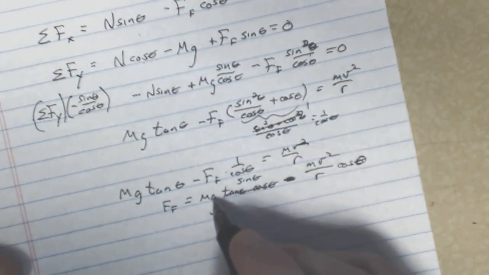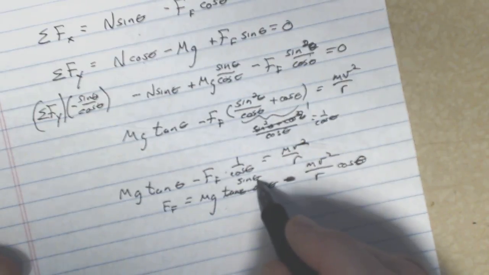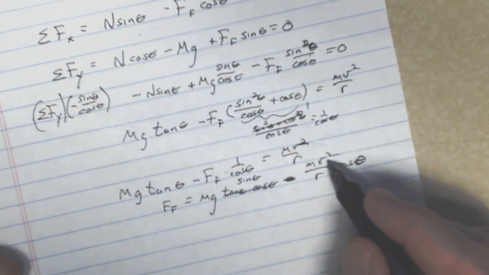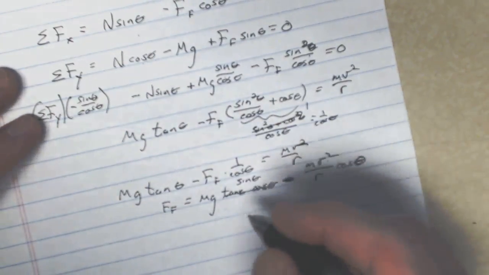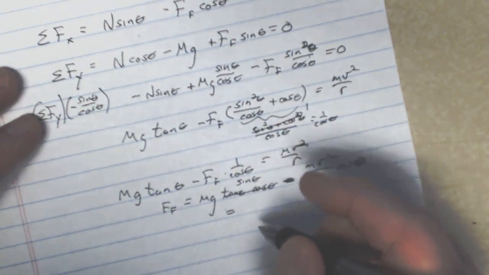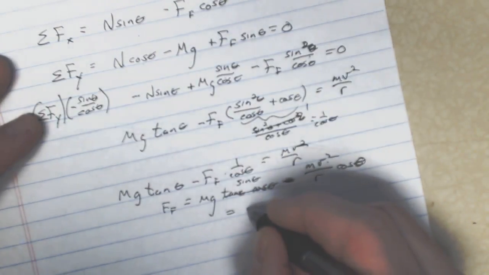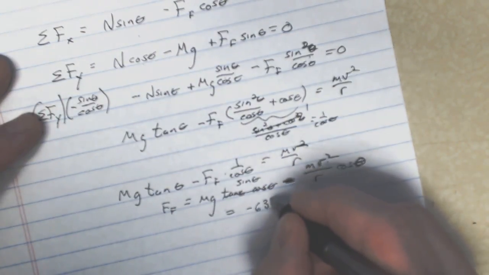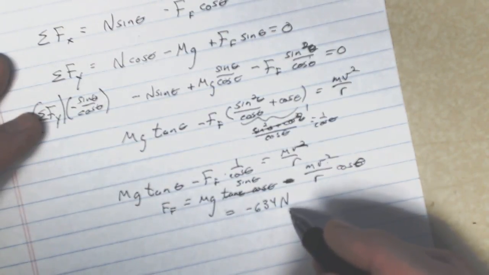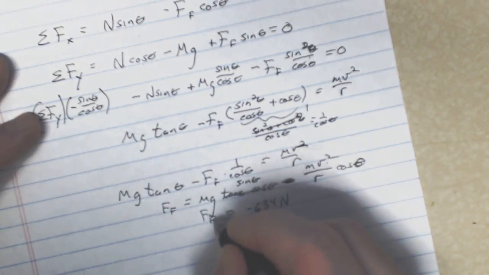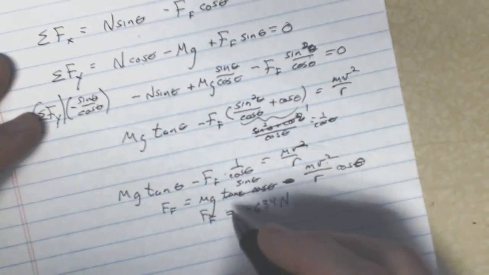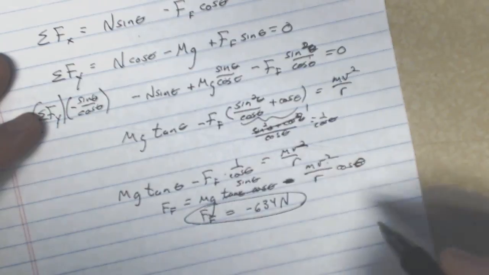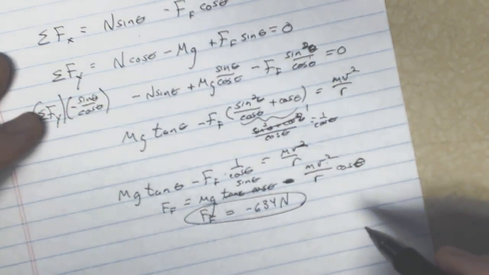And at this point, I could just plug in all the numbers that I'm given. 1,200 kilograms, 9.81 meters per second squared, 6 degrees, etc. Plugging in the velocity, 25 meters per second. Okay, so I won't work through all the plugins on my calculator here on the paper. I just tell you the result is minus 634 newtons, although depending upon how you handle significant figures, etc., you might find 630 or 640, and hopefully the graders won't take off points for that. I've told them not to. So that's my answer for the force of friction.